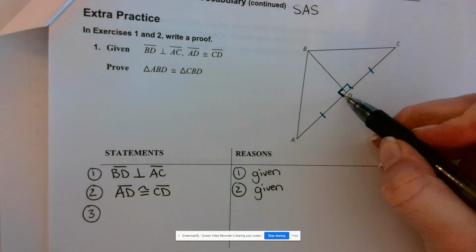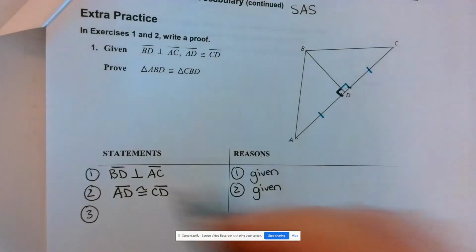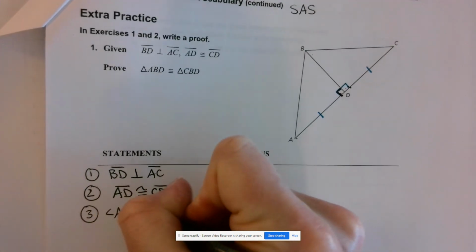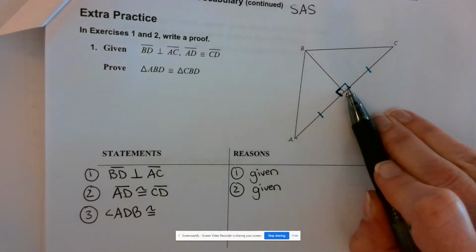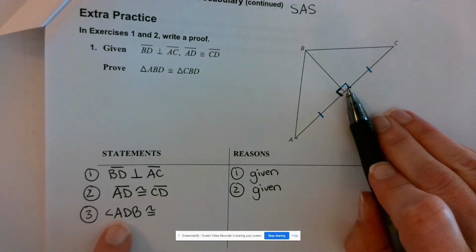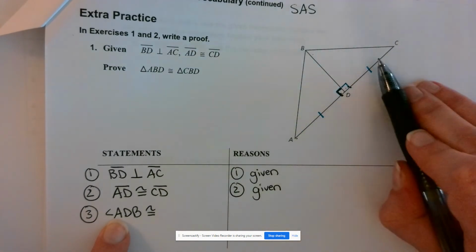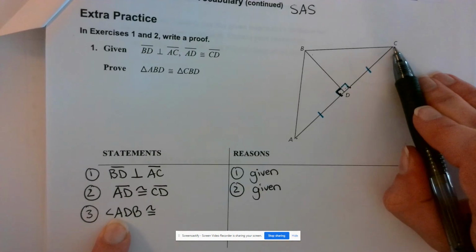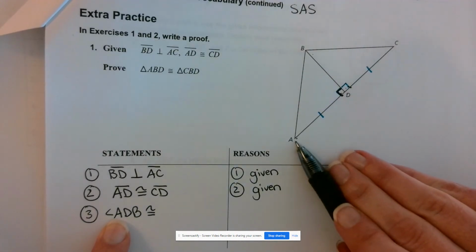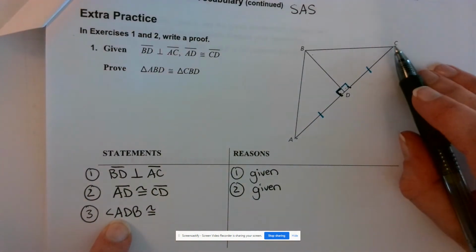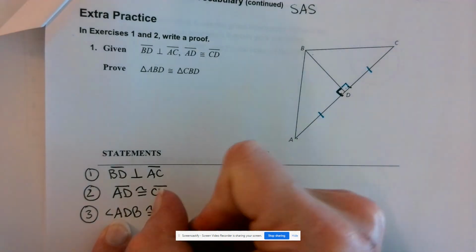So this angle, angle ADB, is congruent to this angle. Now I need to make sure I name it properly. So if I look at the two triangles, angle C corresponds to angle A here. So if I put angle A first in my name here, I need to put C first in my angle name.